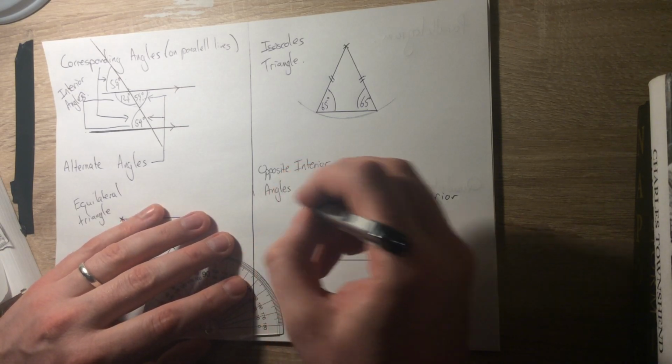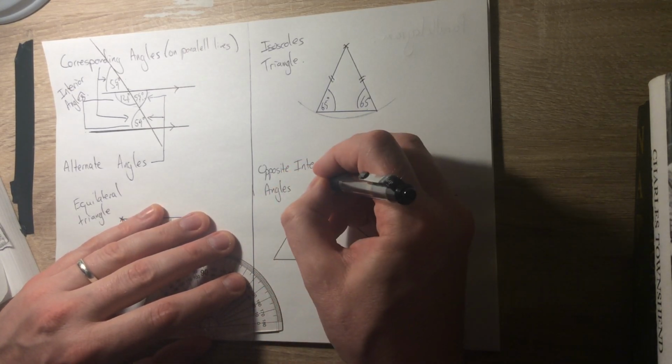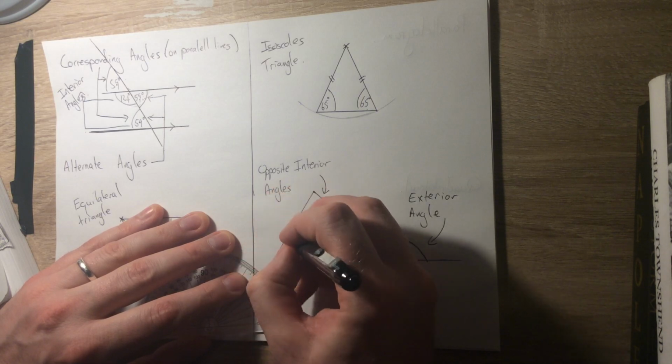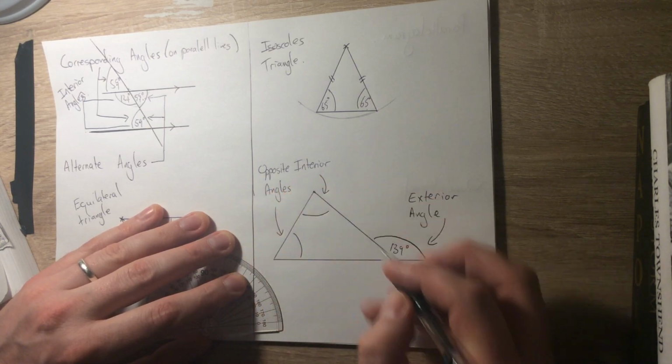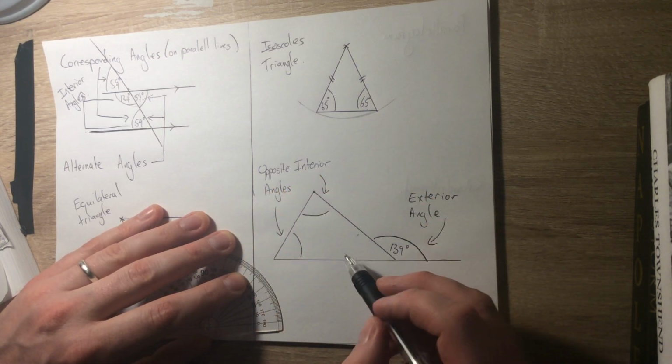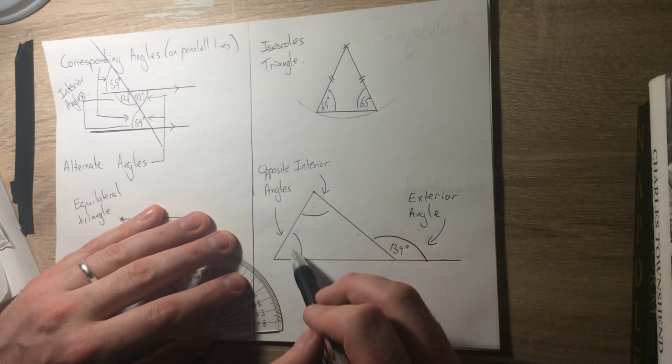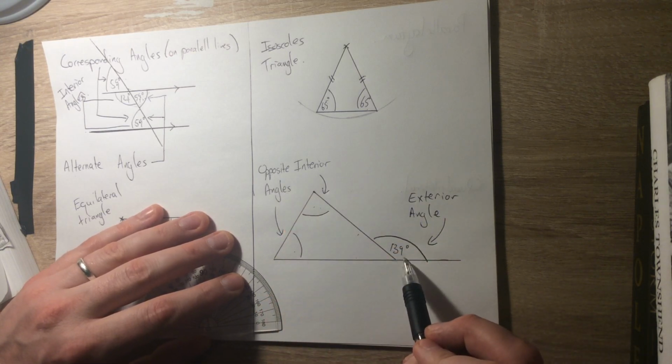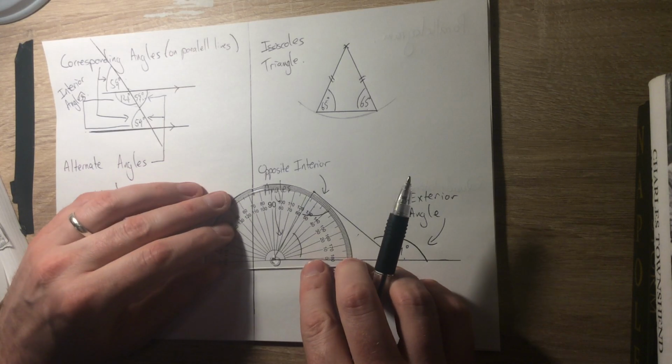Then our theorem says that this is an interior angle and this is an interior angle. This is also an interior angle, but our theorem says the opposite interior angles should add up to 139. So let's check if that works.